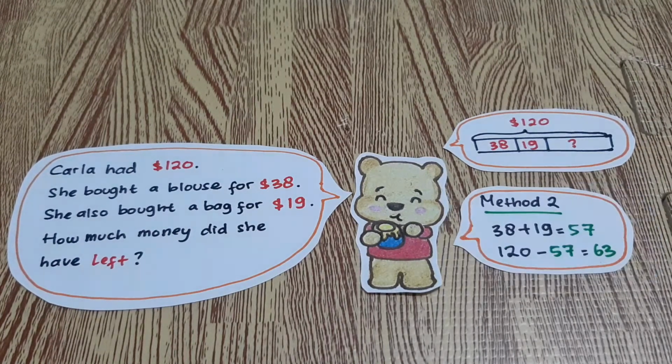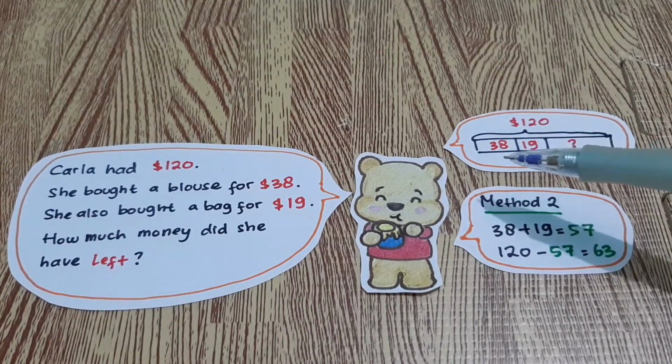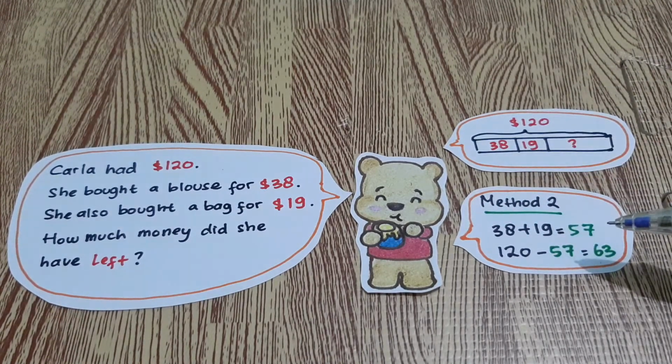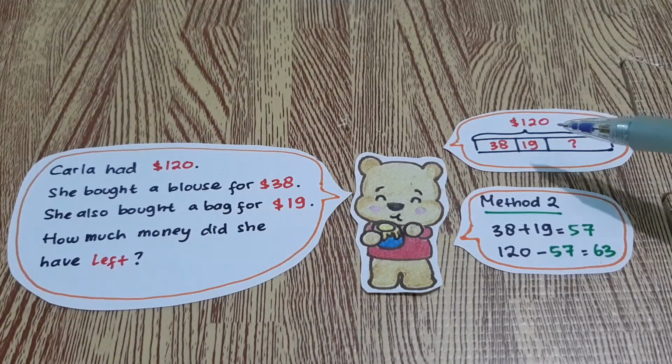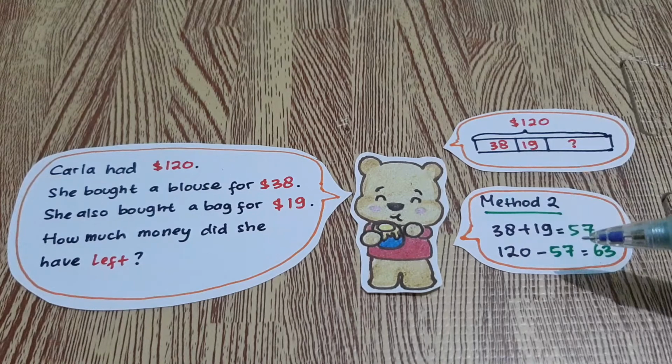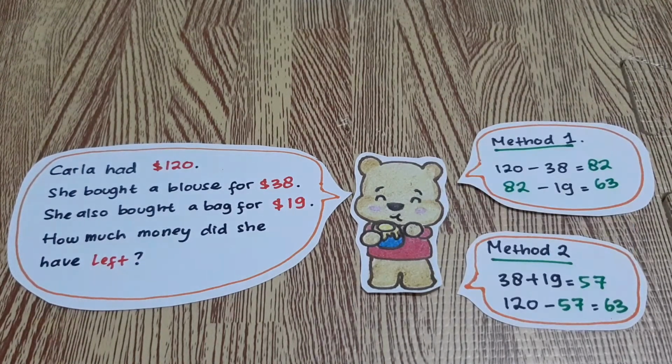So the first method, you minus 120 with this, and then you get the answer. While the second method is like this. The second method, you add 38 plus 19 first, you get 57, and then 120, the total, minus the one that you added before, 57, equals 63. So these methods are correct. You can use any method you want. Remember, in math, there are many ways to solve a problem. You can use your way, you can use my way, or you can use another way. Okay, so it is up to you which one you want to use.